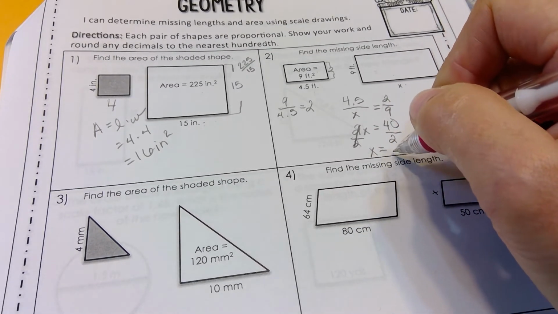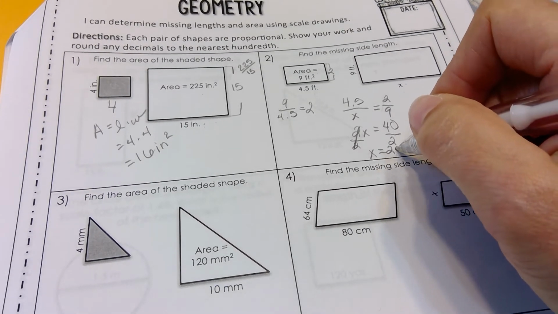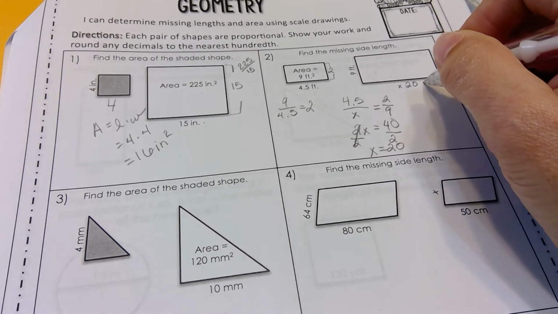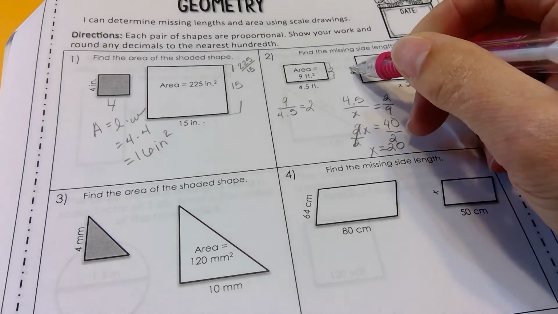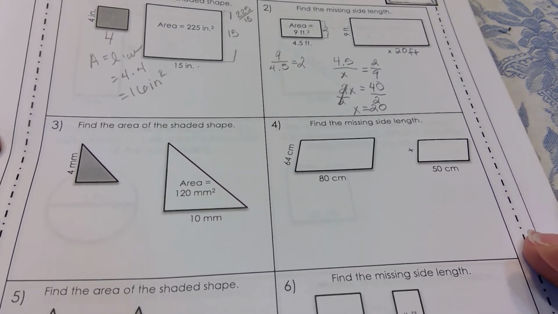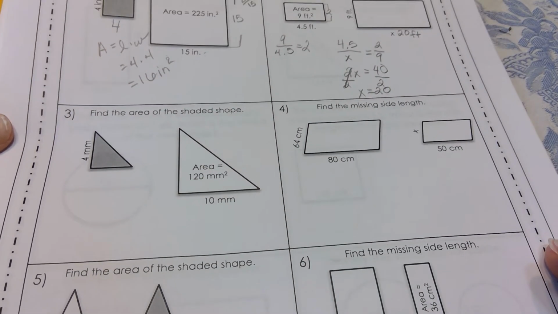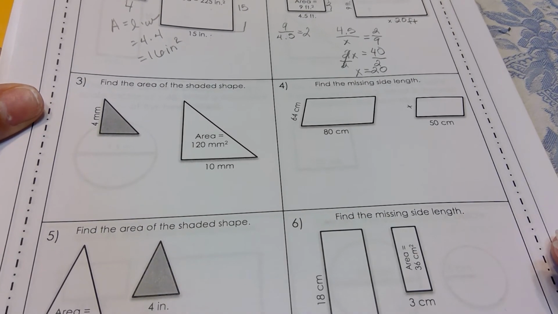Okay, 40 divided by 2, 20. So that means this side up here is 20 feet. It's measured in feet, so here we are in feet. All right, so we have find the area, find the missing side length. Okay, so I'm going to do a triangle for you.